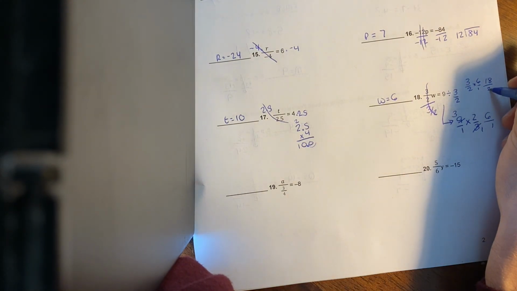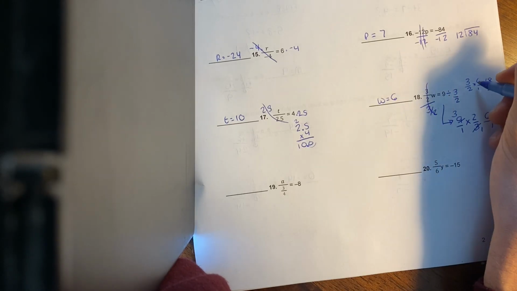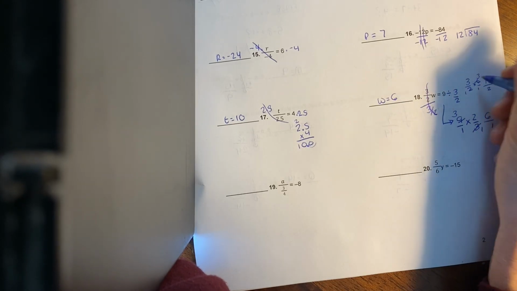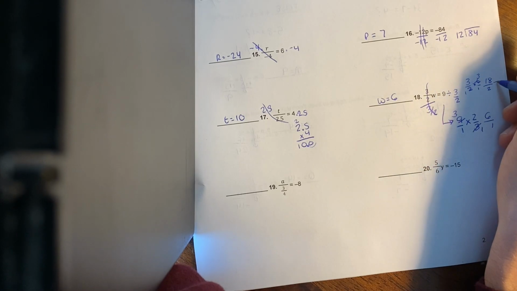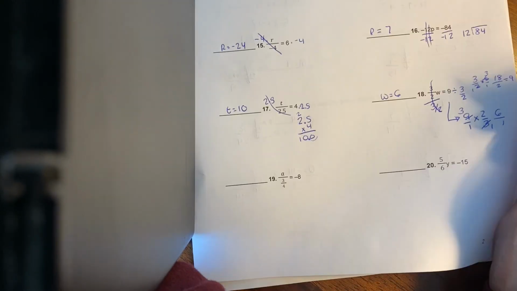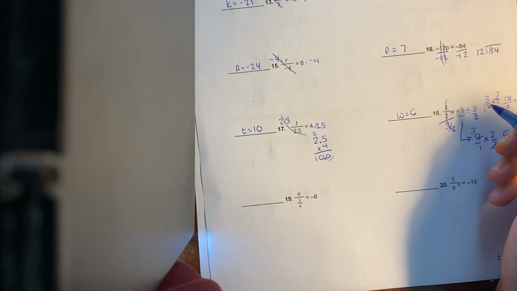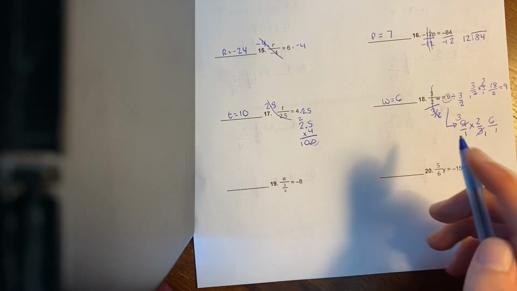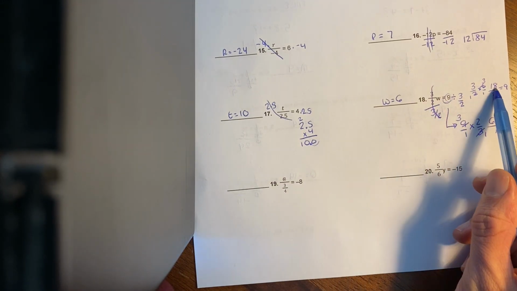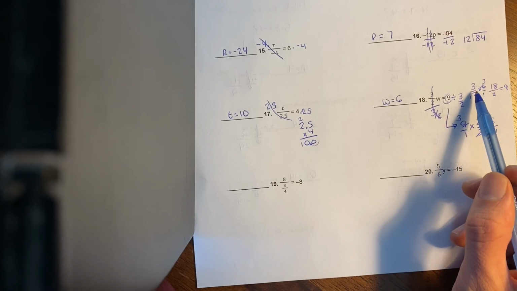Oh man, 3 over 2 times 6 over 1 is 18 over 2. Maybe I did this wrong. Oh yeah, it equals 9. My apologies. Yeah, 18 over 2 equals 9. That's what we're looking to get here. Oh man, okay, sorry. Yes, that is correct. 3 times 3 is 9.